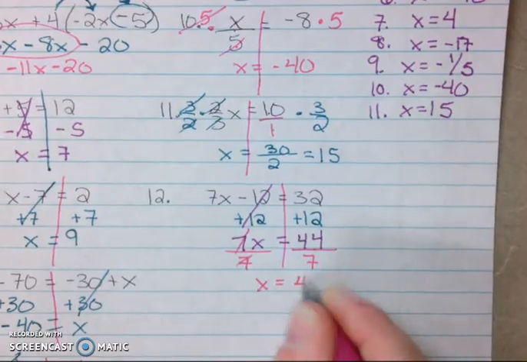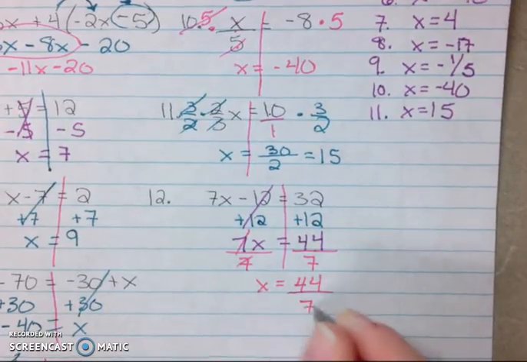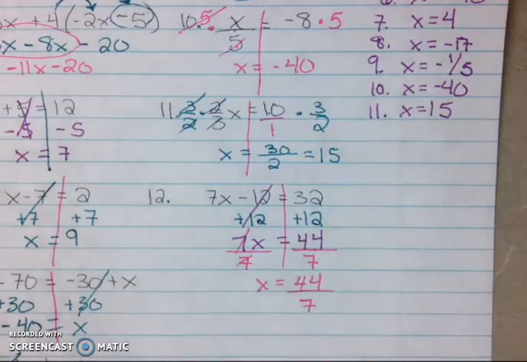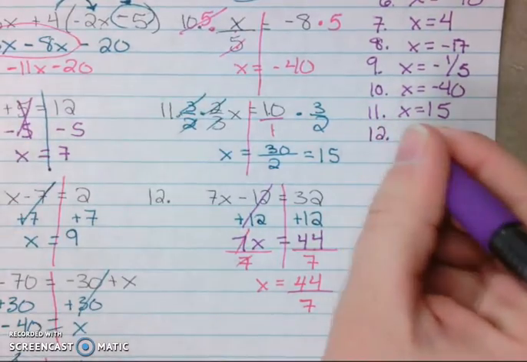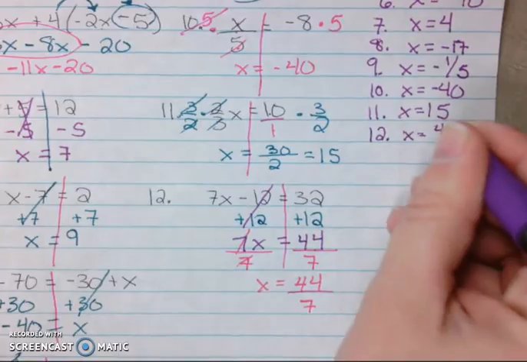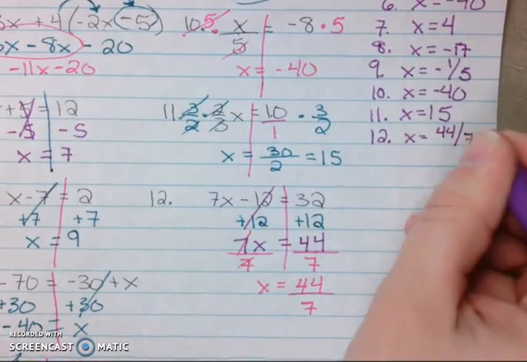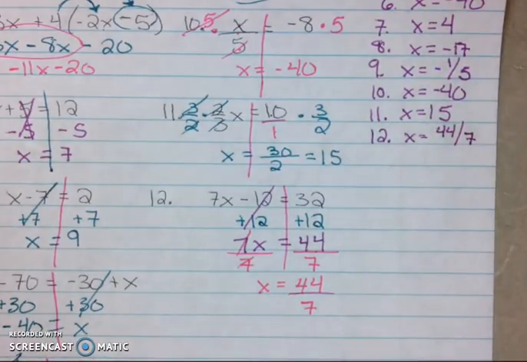Let's see, 44 divided by 7. Does 7 go into 44? Well, 7 times 7 is 49. 7 times 6 is 42, so nope. And it can't be reduced. Remember, reduce them if you can. But that one's just a funky fraction. We can't reduce it. You don't have to change it to a mixed number or anything. You just leave it as a fraction like that.